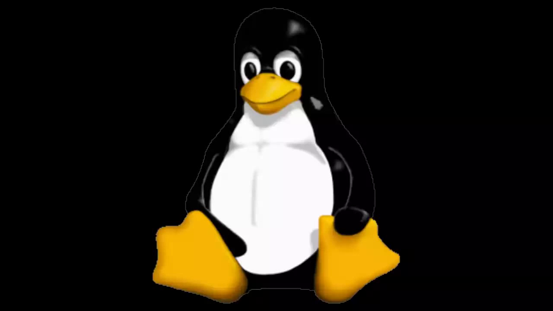Hello everyone, this is a video tutorial on Linux file system encryption. This tutorial addresses data encryption for your GNU/Linux system. The concepts presented in this tutorial can also be used to prepare and install an encrypted GNU/Linux system.